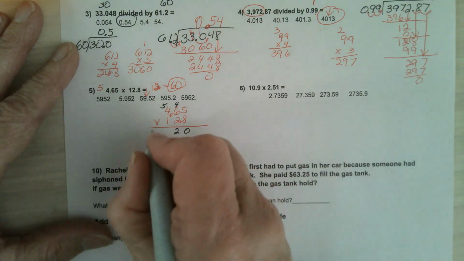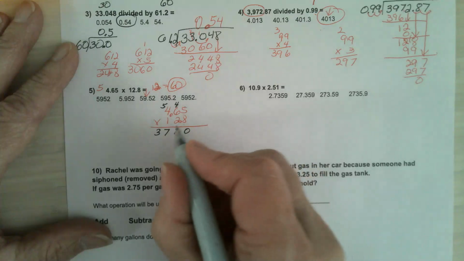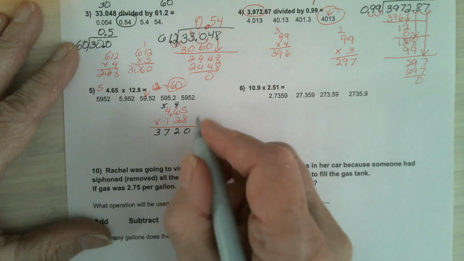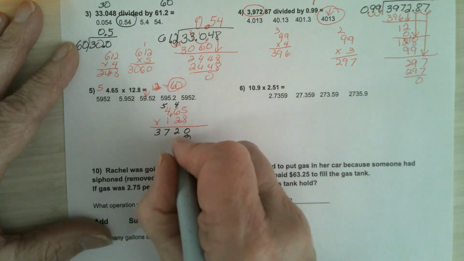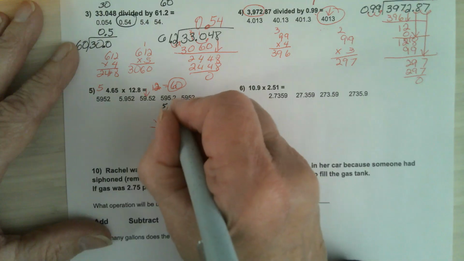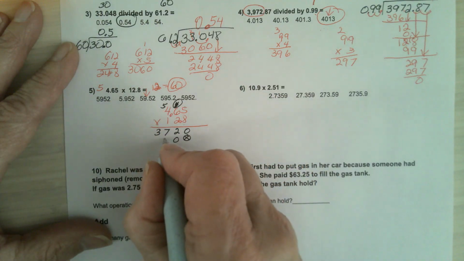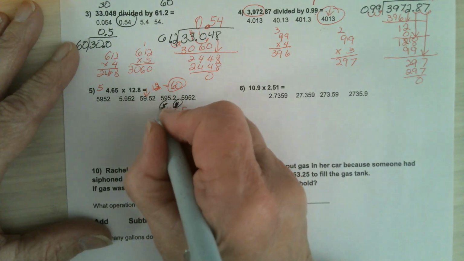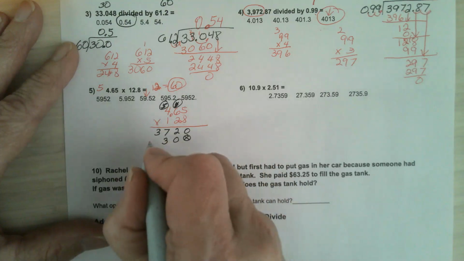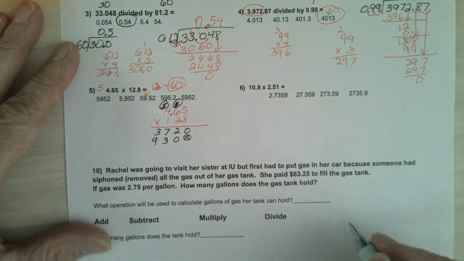Plus 5 is 37. Before I multiply by the 2, there's one number after it. I put one place value 0. 2 times 5 is 10. Put down a 0, carry a 1. 2 times 6 is 12, plus 1 is 13. Put down a 3, carry a 1. 2 times 4 is 8, plus 1 is 9.